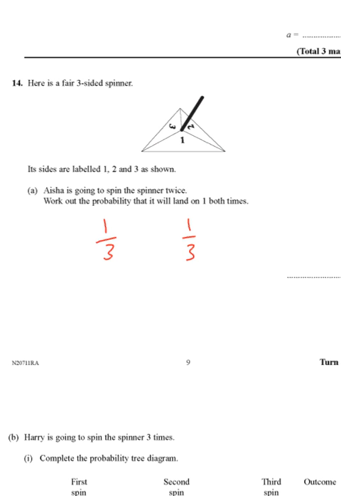Well, a third of the time it's going to land on one, and a third of those times it's going to land on one again. So it effectively means that 1/9 of every time she spins the spinner twice, she's going to get a 1 followed by a 1. You multiply when you're dealing with successive events. So probability gets 1 the first time is a third, probability gets a 1 the second time is a third, probability gets a 1 followed by a 1 is going to be a third times a third.